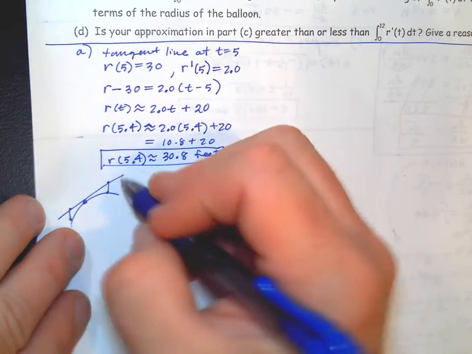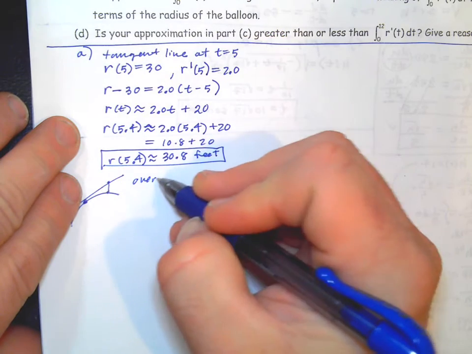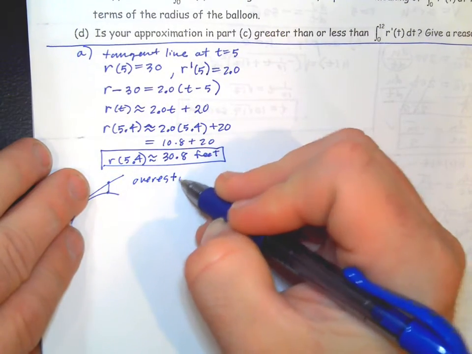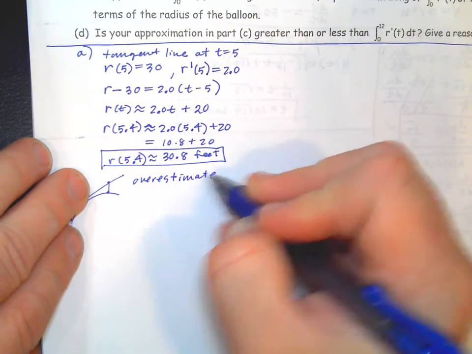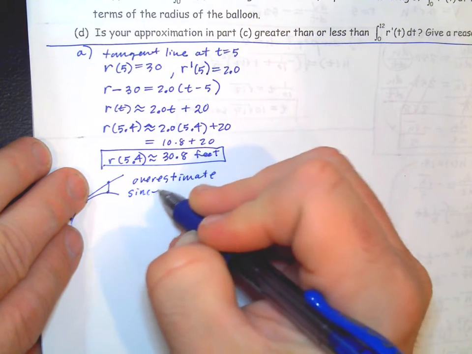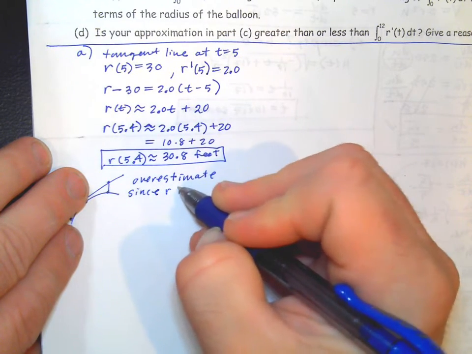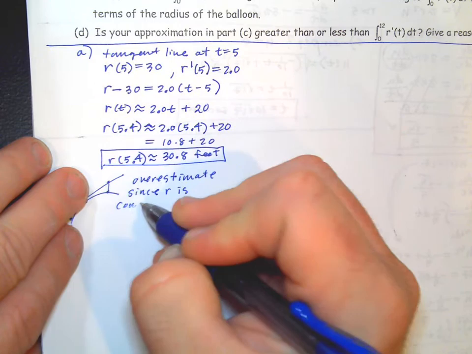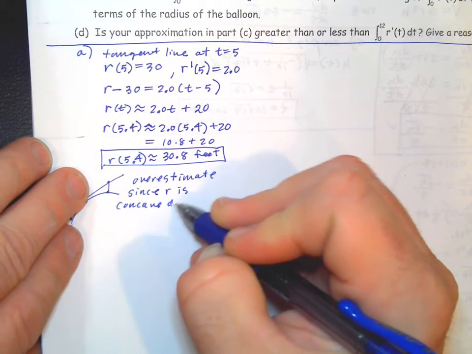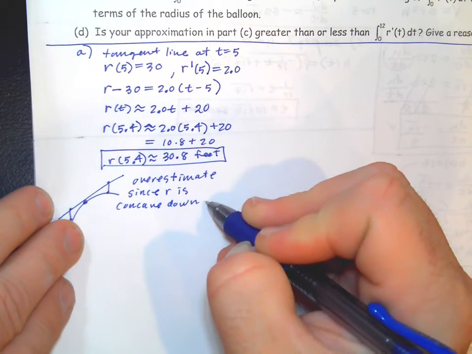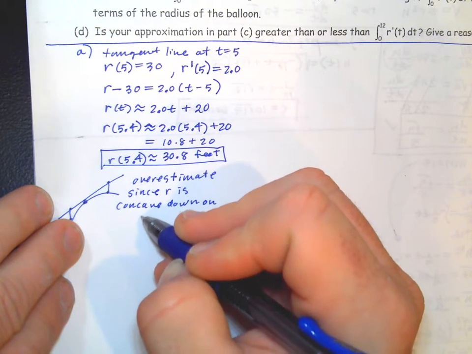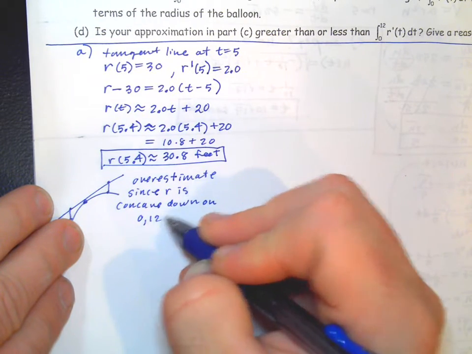So this is an overestimate, and you have to justify, give a reason for your answer. Overestimate, since R is concave down on 0 to 12.